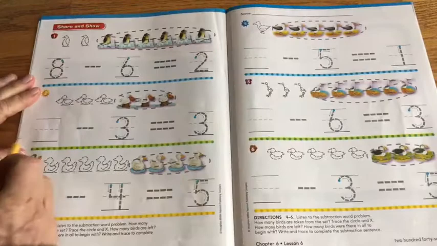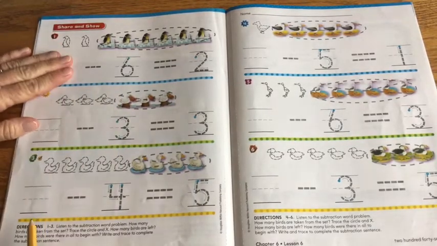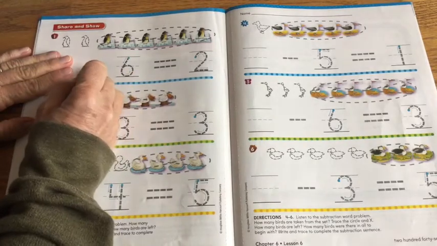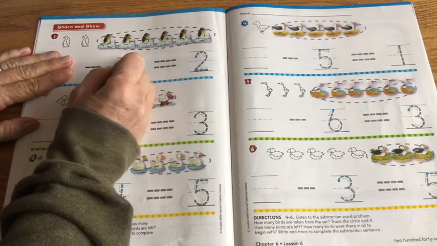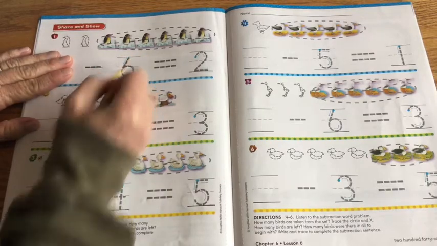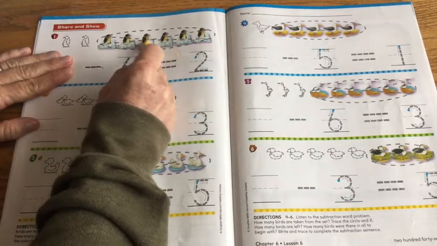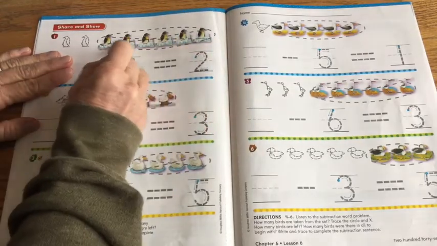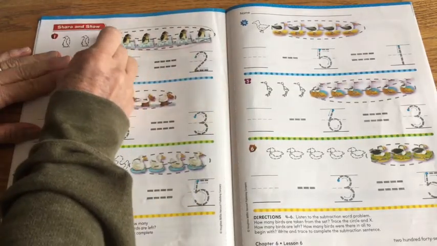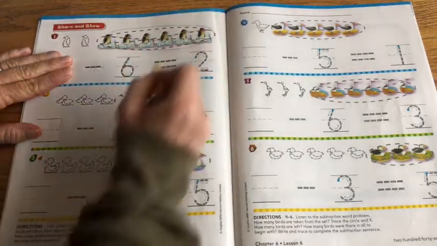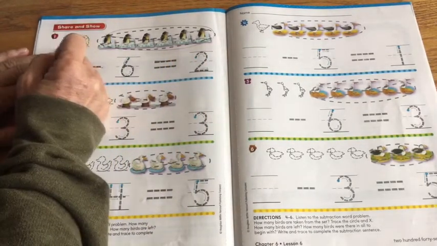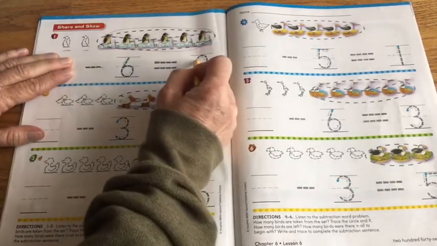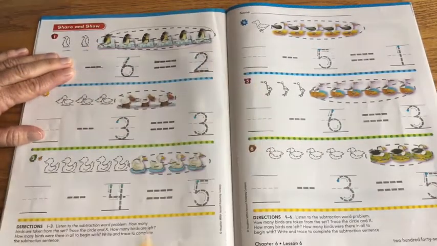Here, I'm going to cover up this number. Here we have some penguins. And we took away, what number is this? 6, very good. We took away 6 penguins. 1, 2, 3, 4, 5, 6. So let's lasso the penguins and take them away. Equals, how many penguins were left? 1, 2. 2 penguins were left.